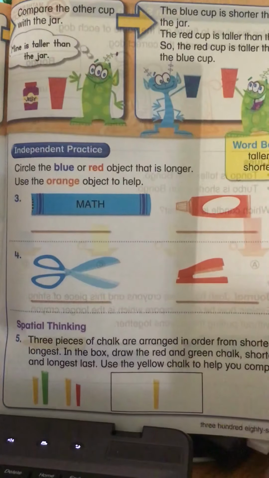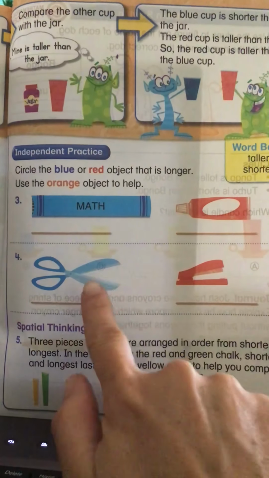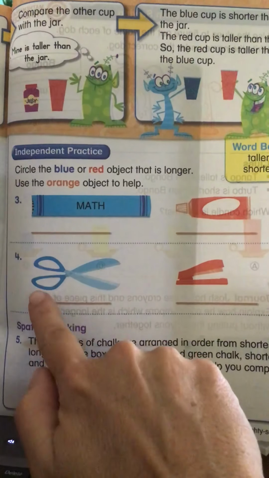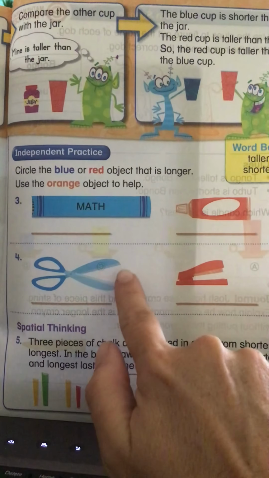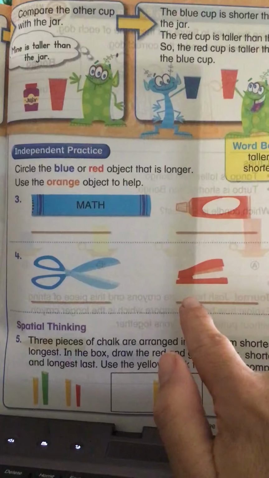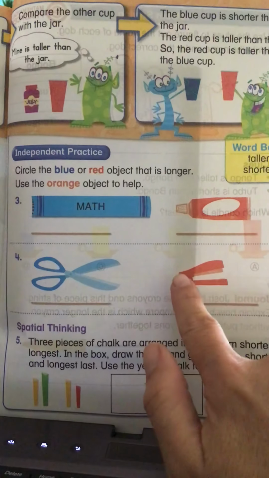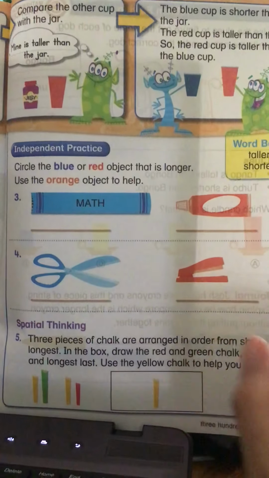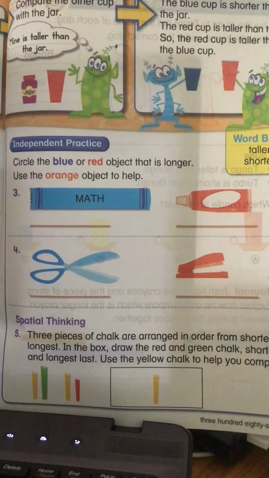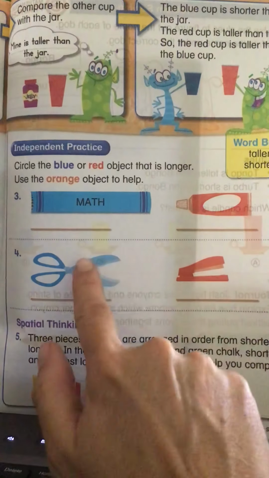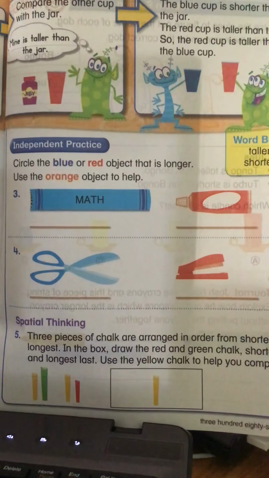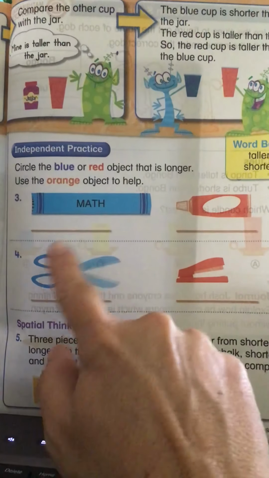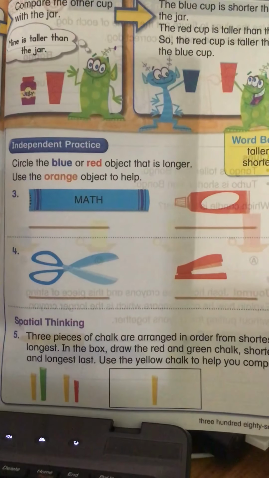Go down below to number 4. We have blue scissors lined up the same. This time the scissors go out a little bit longer than the orange. And we have the red stapler lined up the same. This time the red stapler is shorter than the orange. So when I look at it, the blue scissors are longer, the red stapler is shorter. We're going to circle the blue scissors because they are longer.